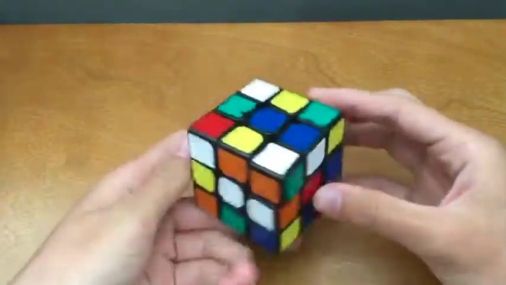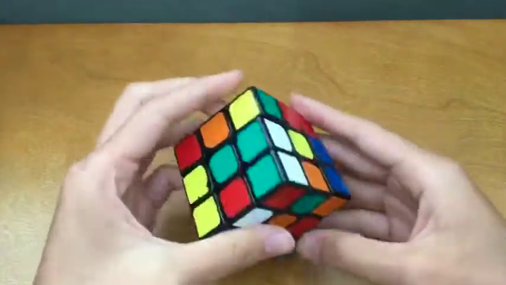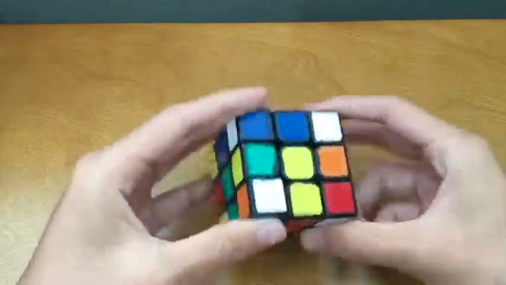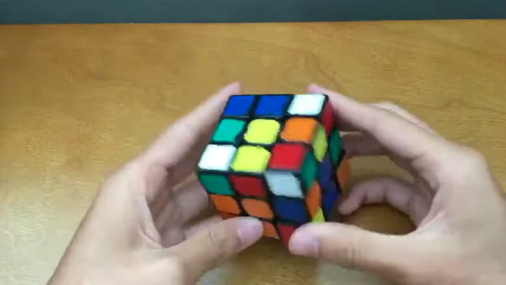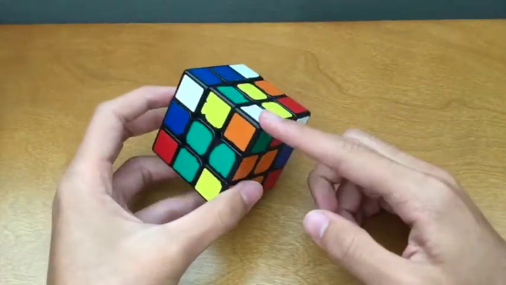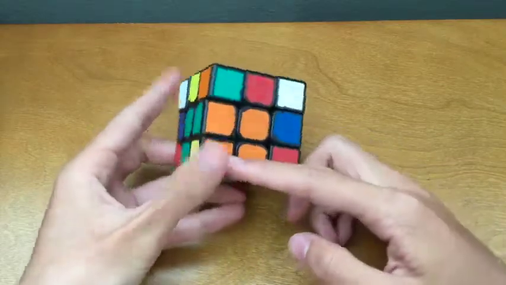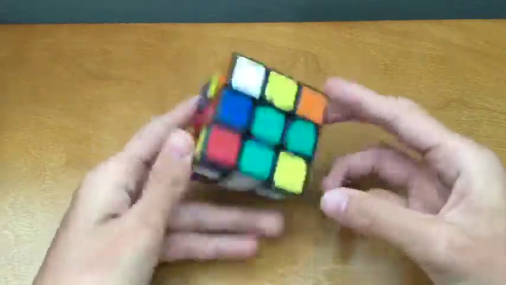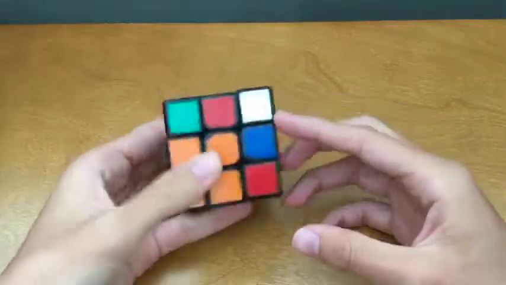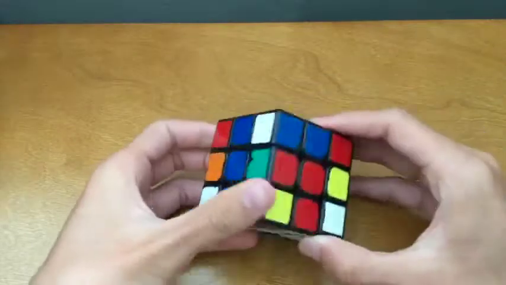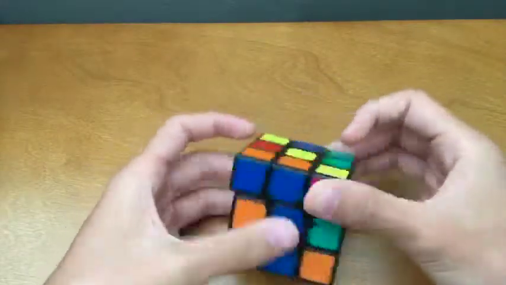Okay, so the white cross. Okay, so there's the white cross. And then F2L is basically solving the corner and edge at the same time. When you have a corner and an edge, that is what is called a pair. And that can be demonstrated here. This is a pair, alright?